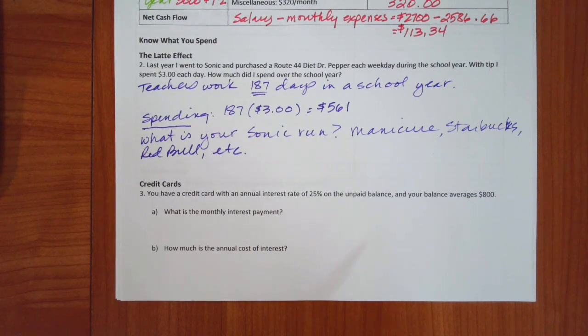The other thing is, if you notice in the expenses, there was nothing about credit card or credit card debts. So we're going to talk about it in this and also in 4C when we talk about loans. You have a credit card with an annual interest rate of 25% on the unpaid balance, and your balance averages $800.